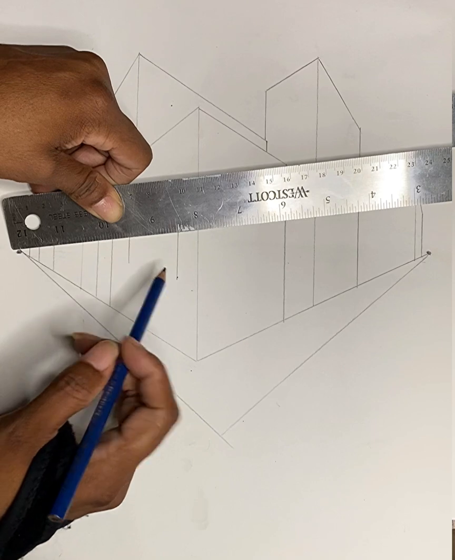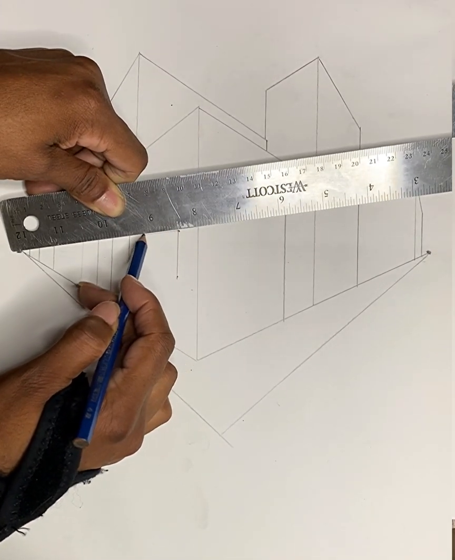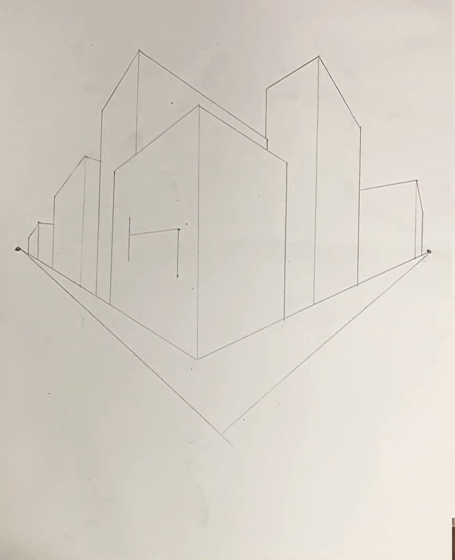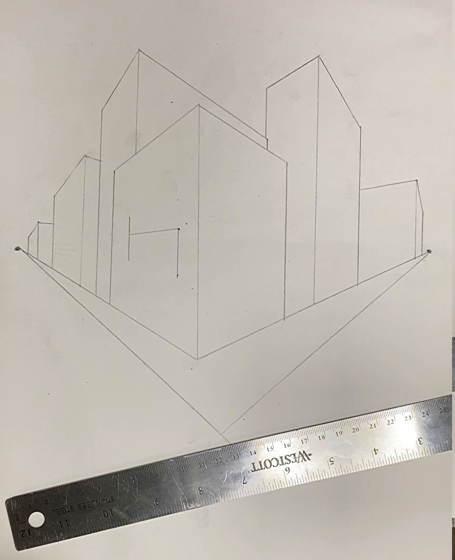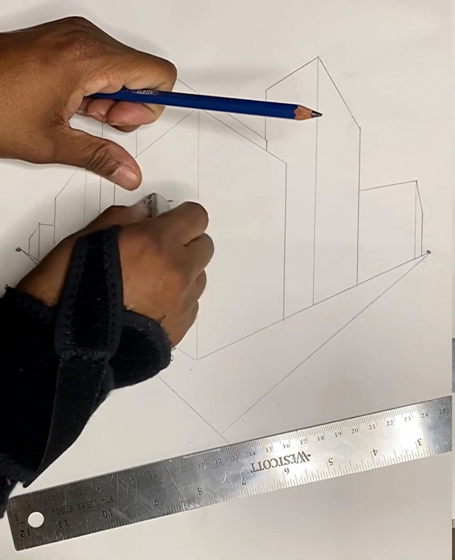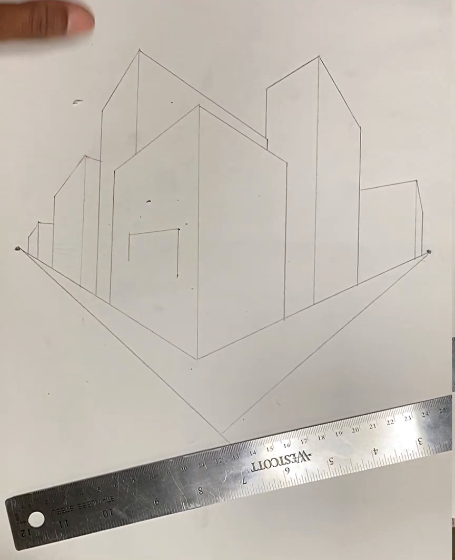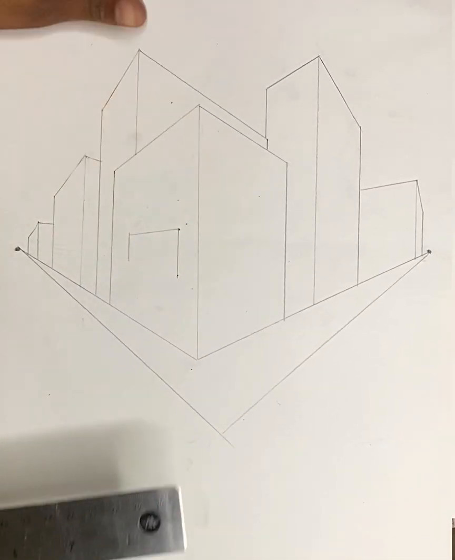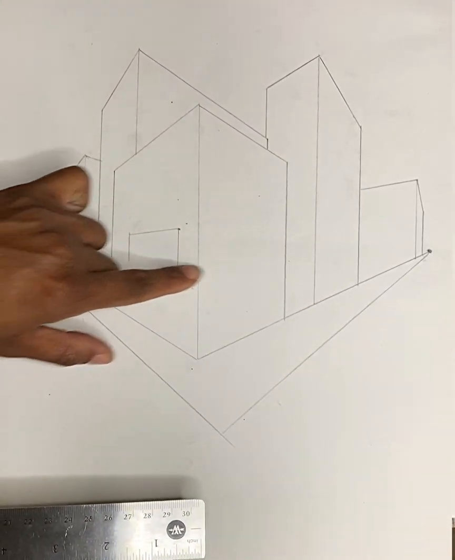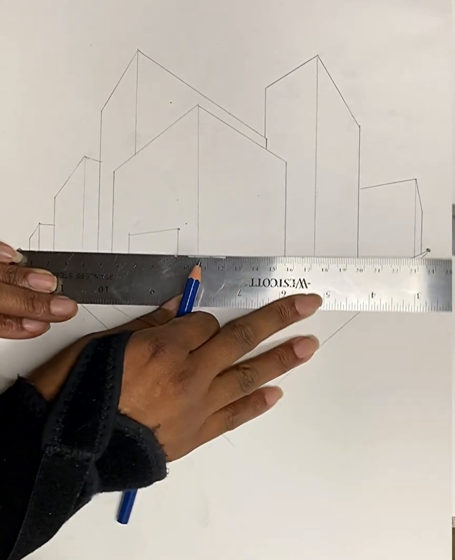So you're going to line up the end of the top part of the vertical line and angle your ruler down towards your vanishing point on the left. You will do that for the top and for the bottom of your window. Now, how long or short or tall or short your window or door will be is dependent upon your vertical line that you draw at the beginning.